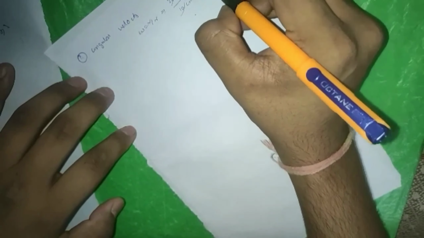And angular acceleration, that is alpha, is equal to a by r, that is 400 by 10, that is 40 radians per second squared. Okay, now let's continue with our topic.